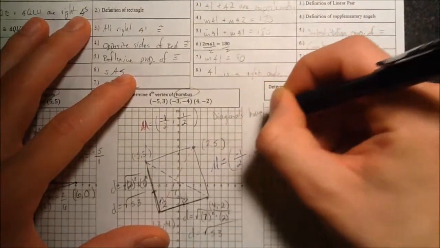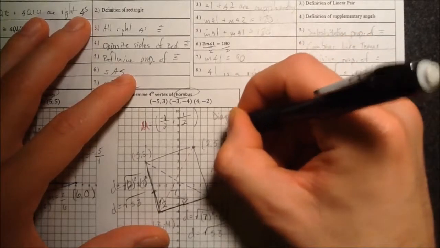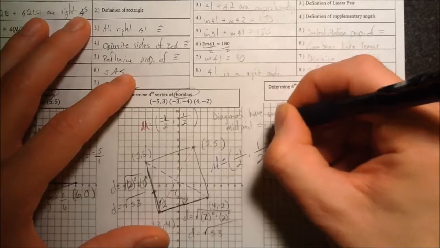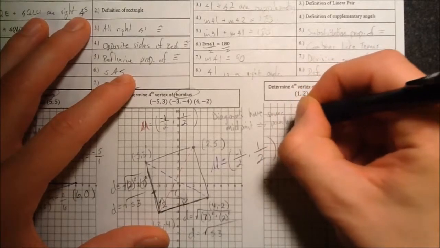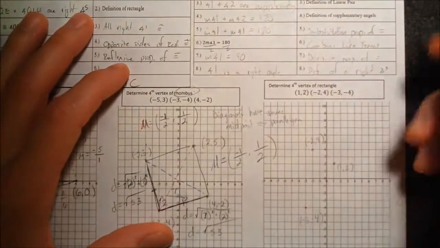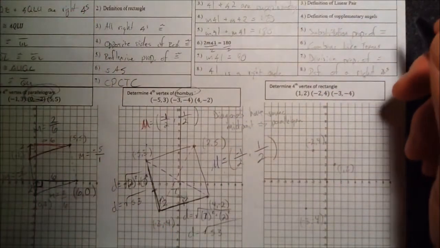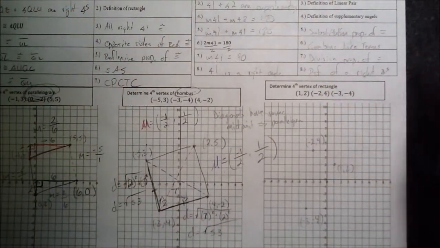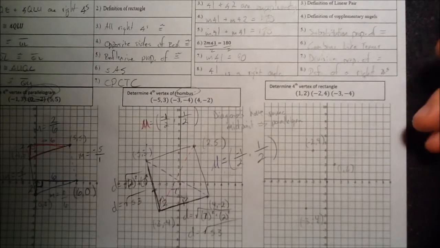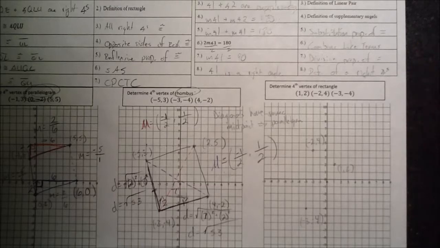Diagonals have the same midpoint, therefore parallelogram. Then you're not done because you have to show that this is a rhombus. Well, a rhombus's diagonals should be perpendicular. So I'm going to go ahead and show that these two diagonals are perpendicular.